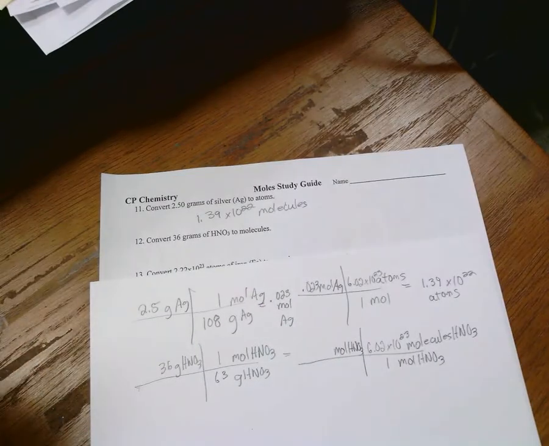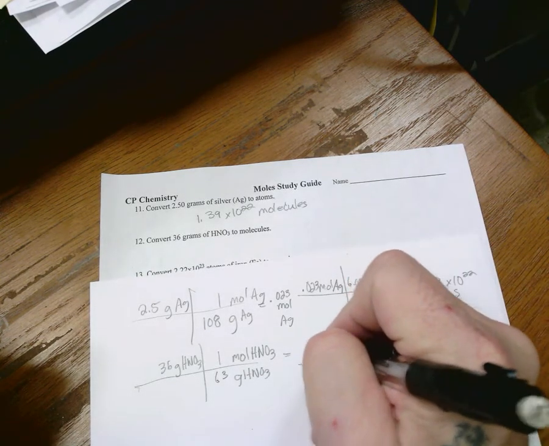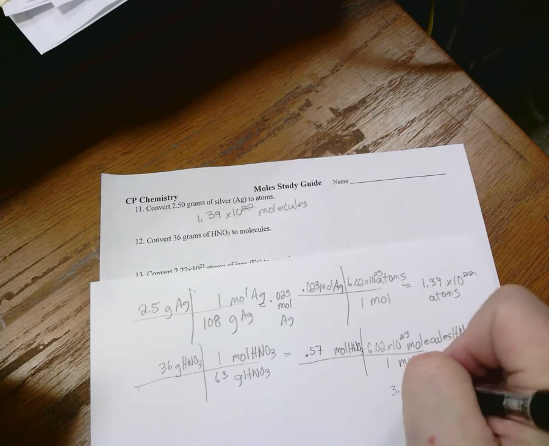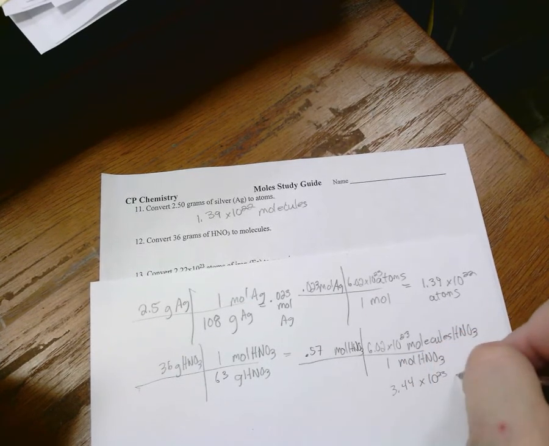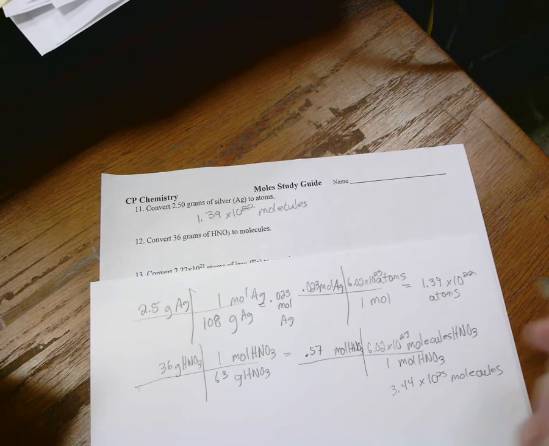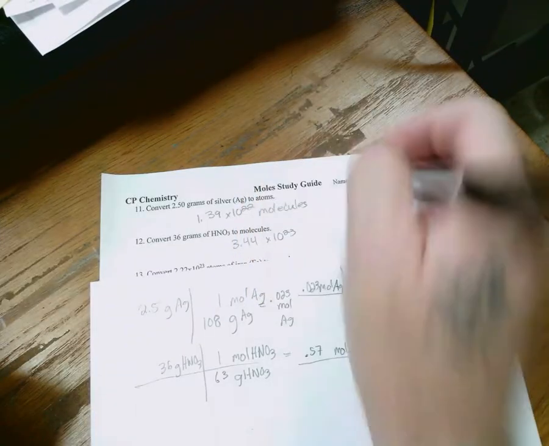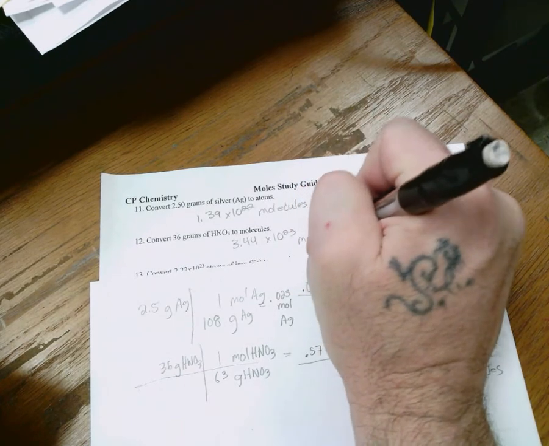So 36 divided by 63 is 0.57 moles, times 6.02 times 10 to the 23rd, and this all equals 3.44 times 10 to the 23rd molecules. And down we go.